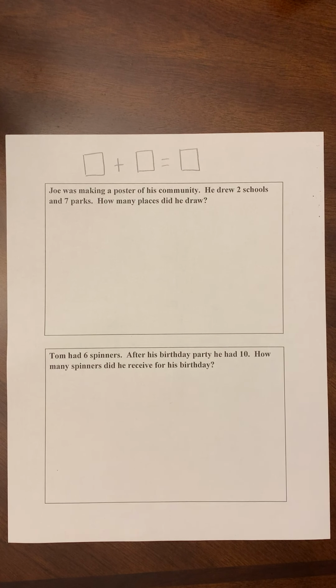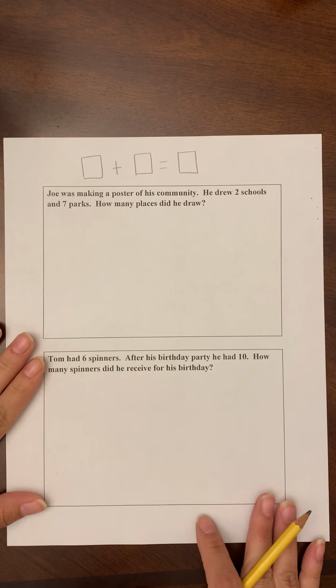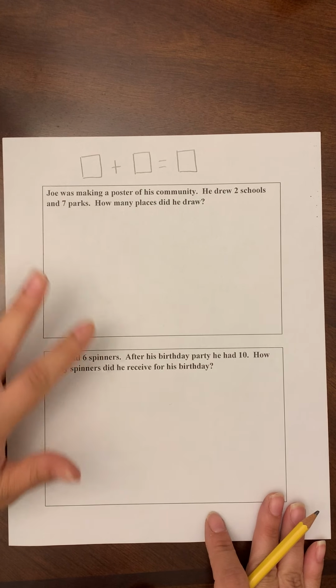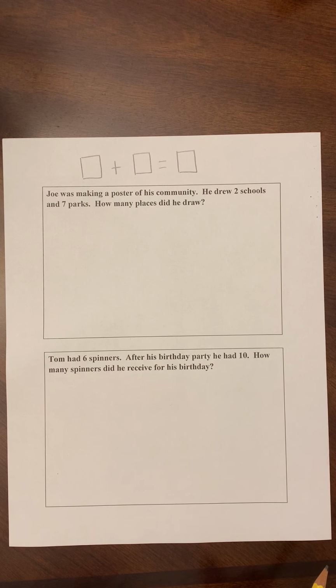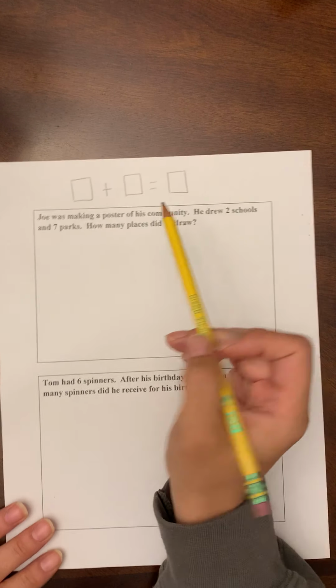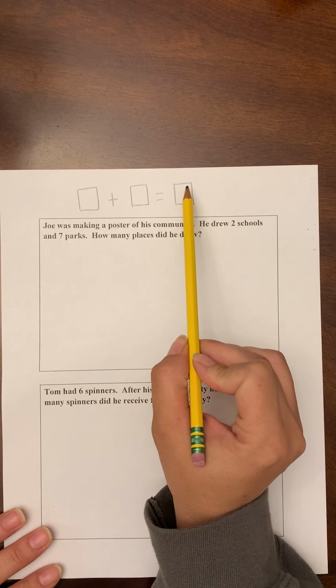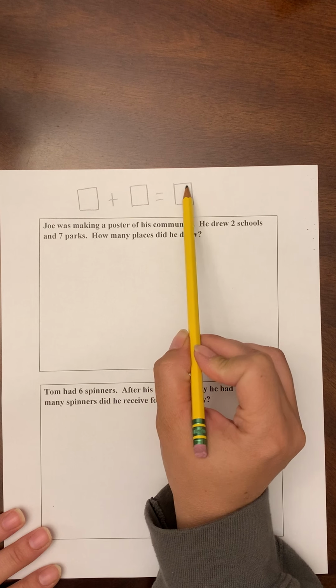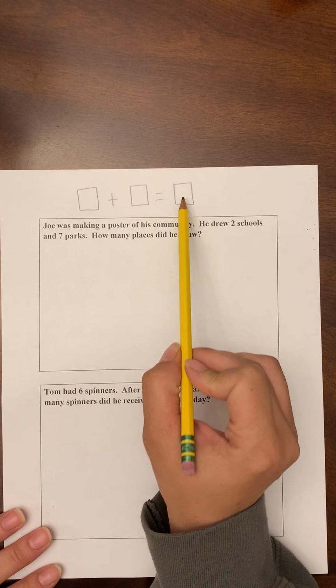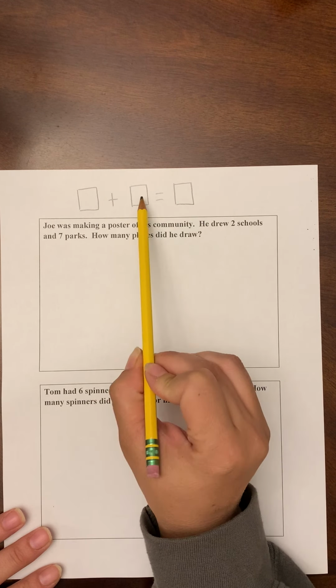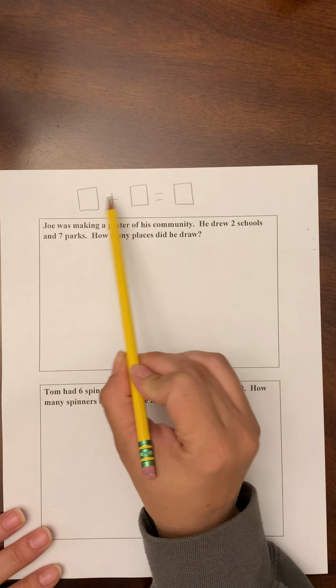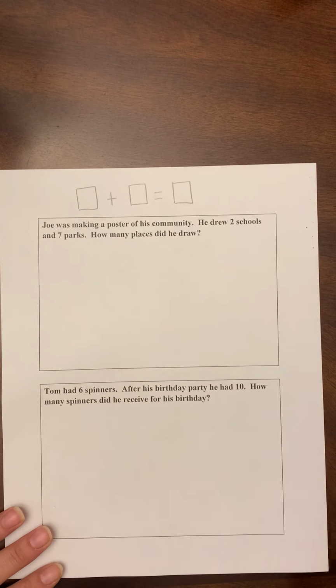We are going to start looking at word problems this week, and this paper should be in your packet. It has 2 word problems on it, and what we have to do is really read each question and see what it's asking us. Maybe we're going to find the missing total, or we might have the total in our problem and we might be looking for a missing partner or a missing addend.